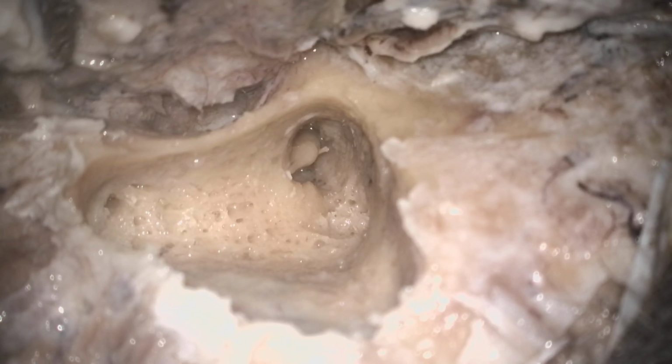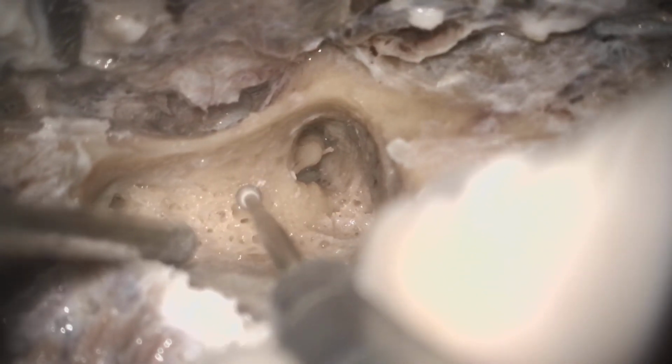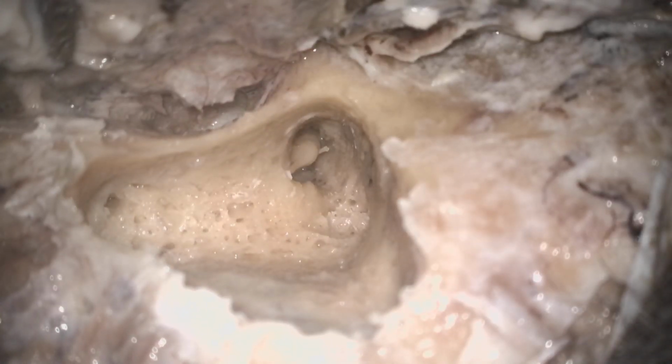That is actually the benefit of doing posterior tympanotomy from this side. Okay, so now we will drill the ridge area. Diamond burr number 3-4, this is slightly smaller.